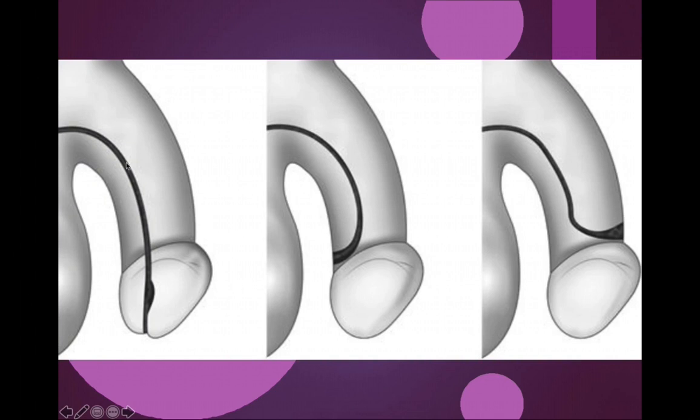So here's the shaft of the penis. This is normal where the opening is at the tip of the glans penis. Here it's on the underneath surface. This is hypospadias. And here the urethral opening is on the upper surface. So this is hypospadias and epispadias.